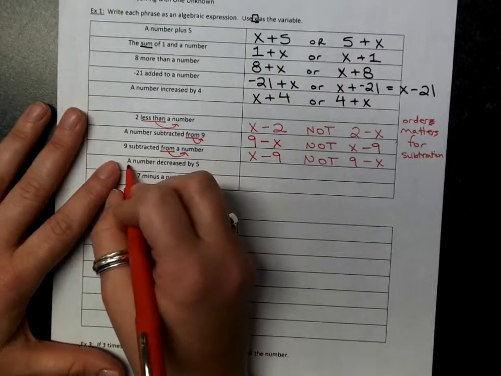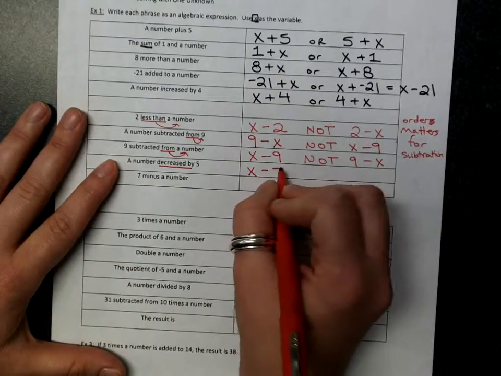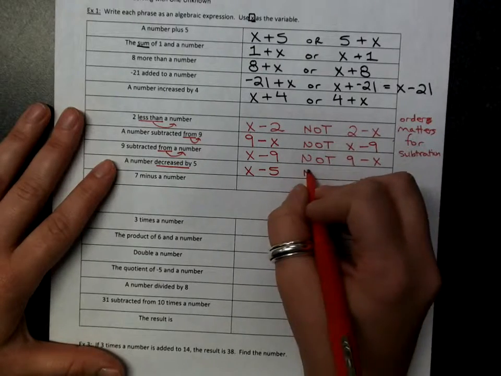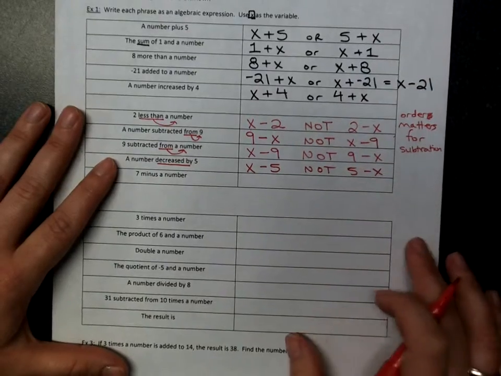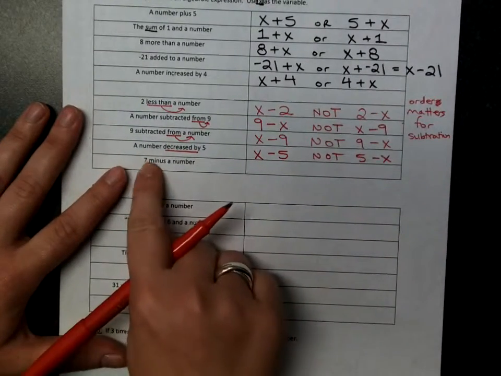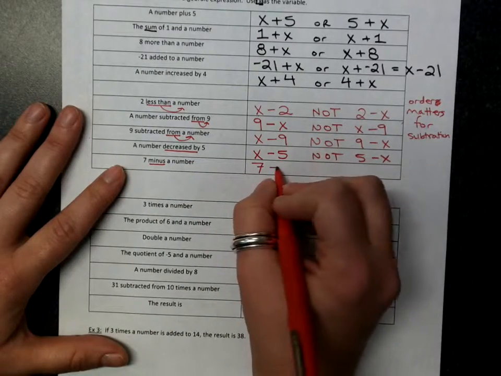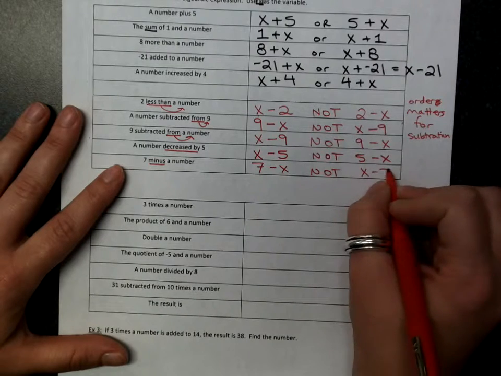The next phrase, a number decreased by 5, goes exactly how it shows. A number decreased by 5. Not the other way around. And if we have 7 minus a number, it's just exactly how it looks. 7 minus a number, not the other way around.